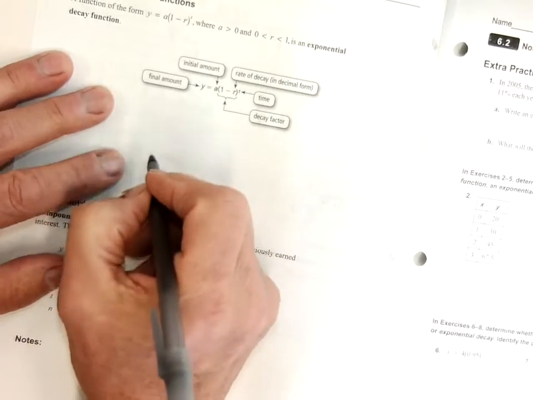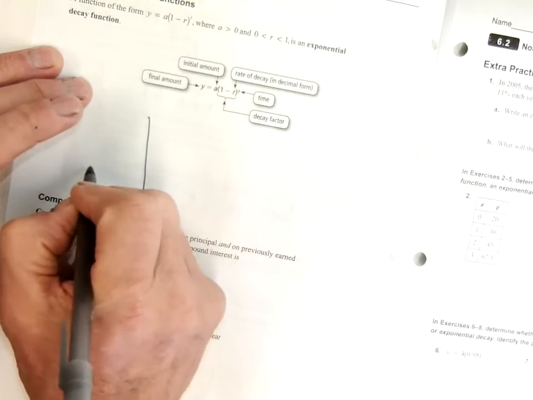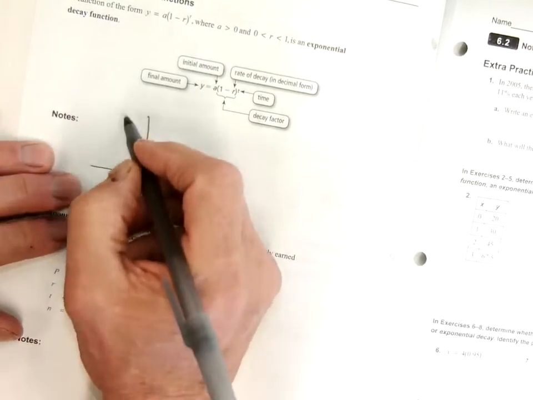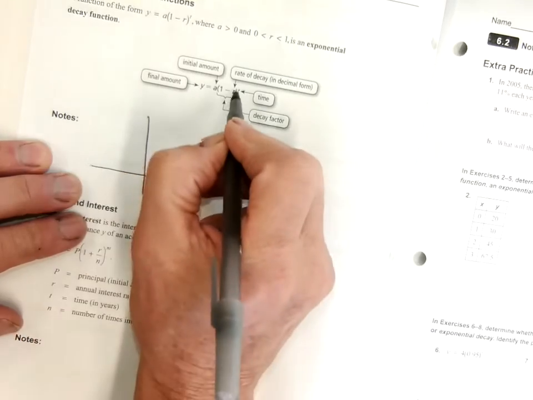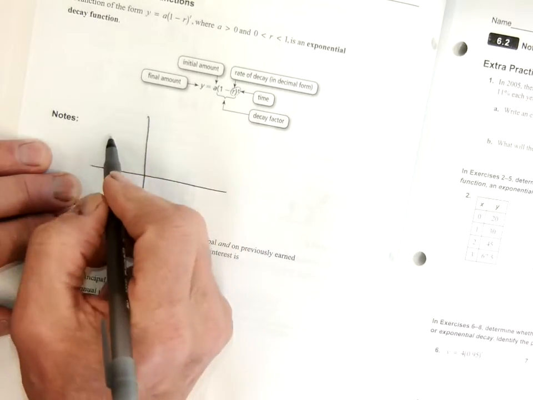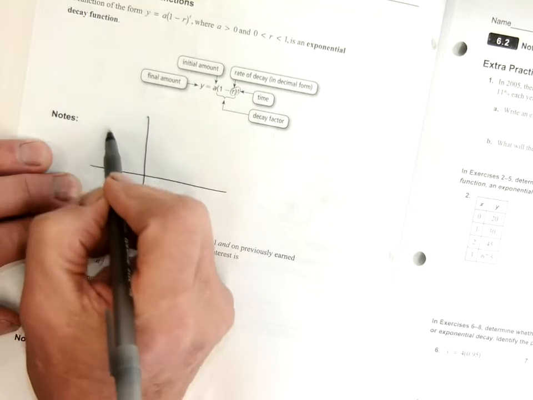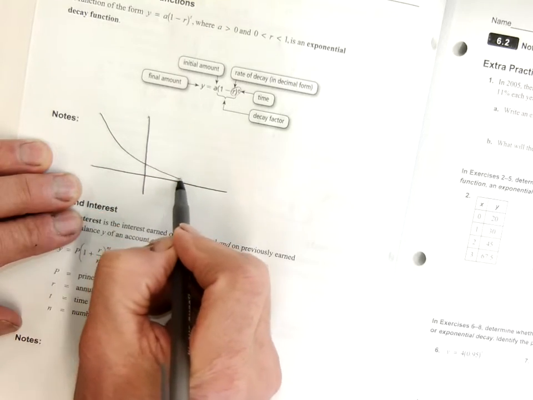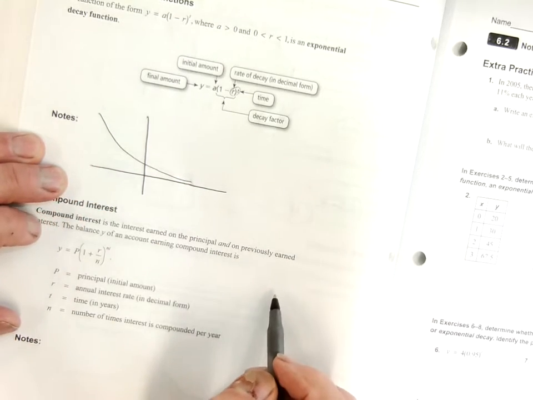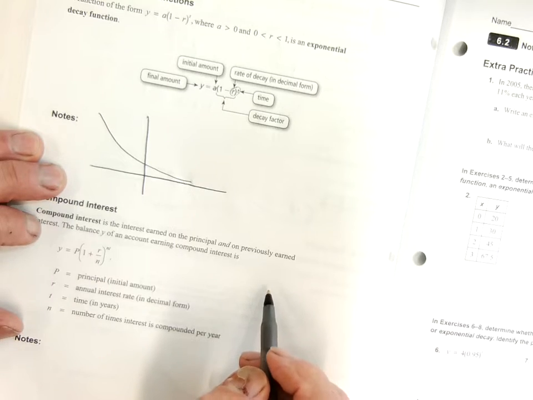For example, this crummy cold I have, I'm hoping that the darn virus in me is starting to decay, okay? Hopefully my cold's getting over and the exponential function's getting smaller and smaller and smaller, and so that would be decay, all right?